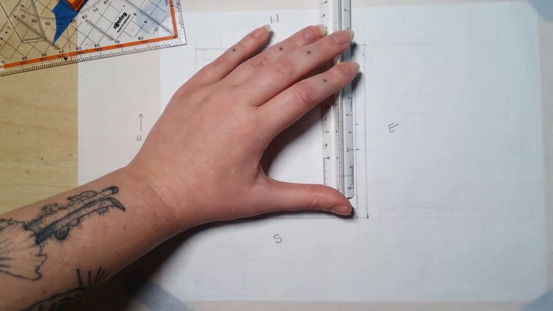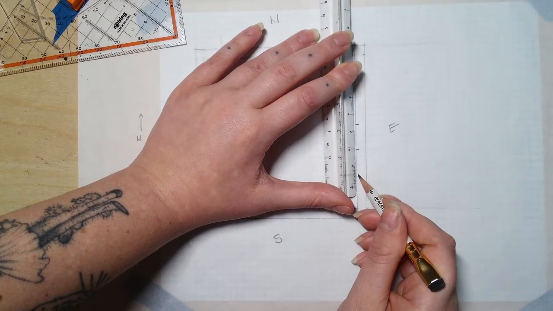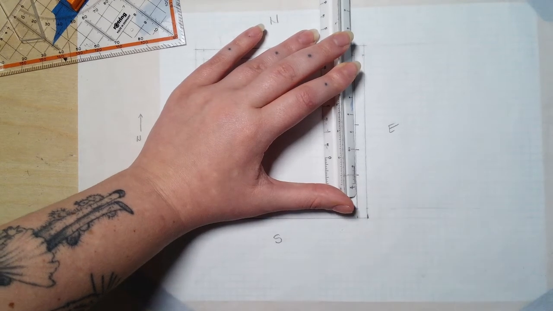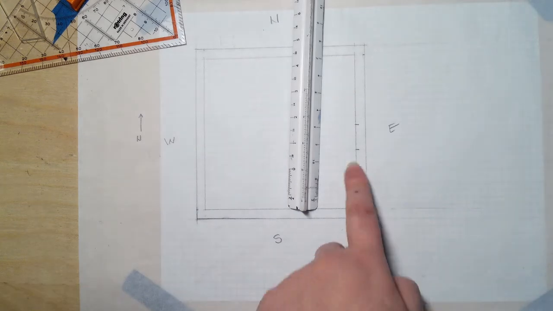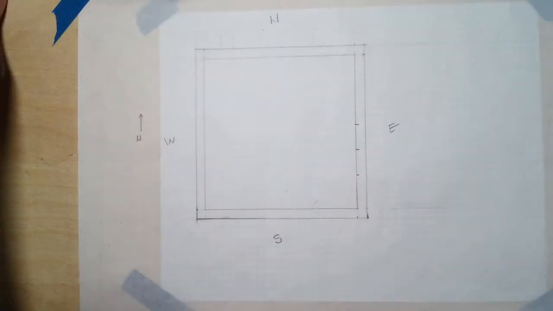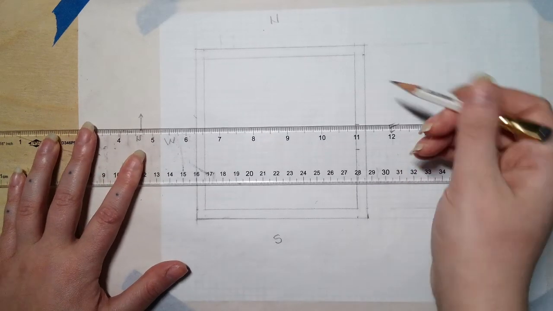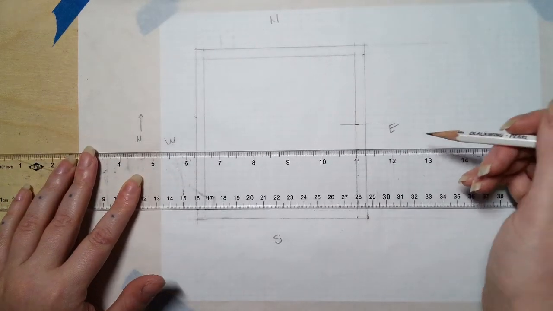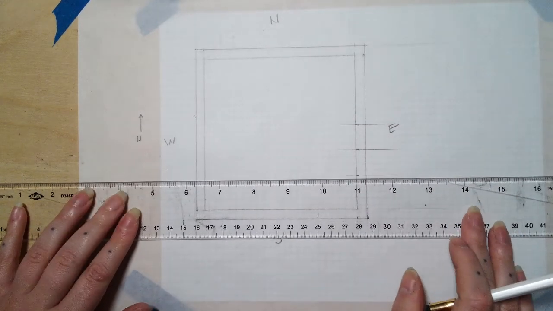Then in the other direction, I'm actually going to line the center up with 1 foot and measure to 6 inches. And so then I have my 3 foot wide opening centered around 4 foot. Then I can just draw guides through all of them.